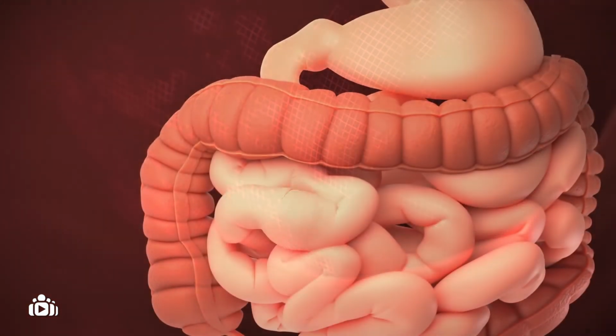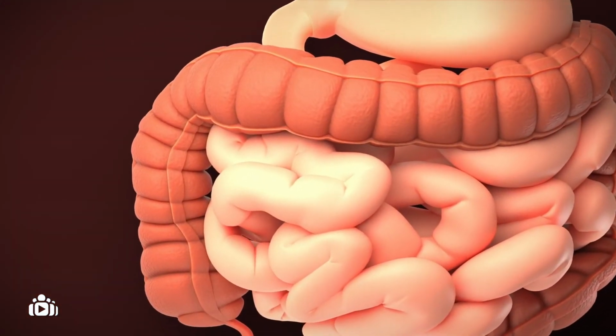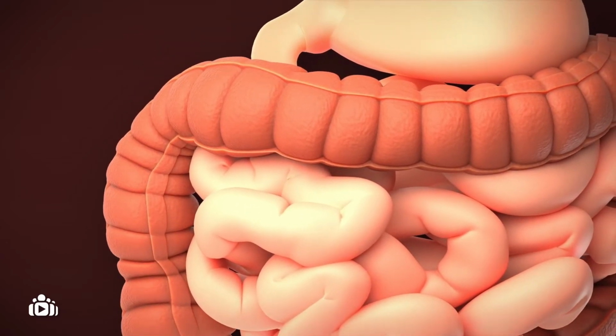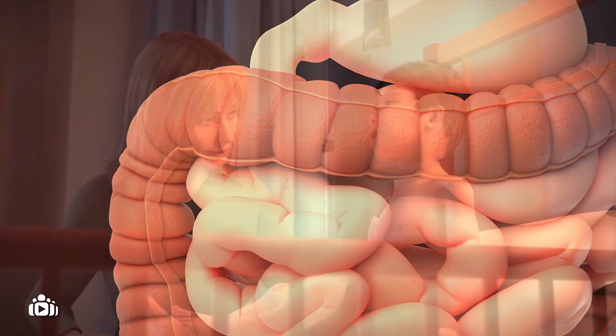In other cases, intestinal failure in children arises as a result of a congenital disease of cells in the intestines, such as microvillus inclusion disease. It may also be caused by a neuromuscular intestinal disease, such as pediatric intestinal pseudo-obstruction syndrome.